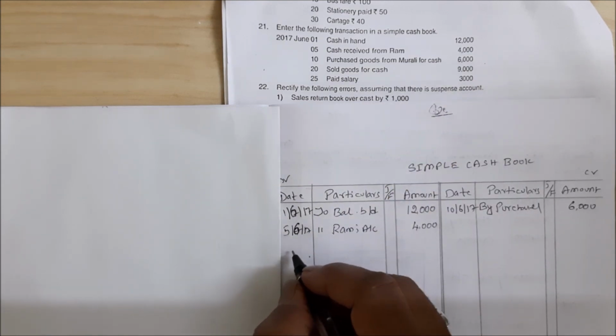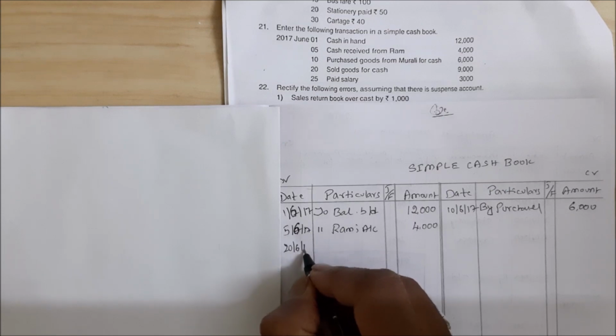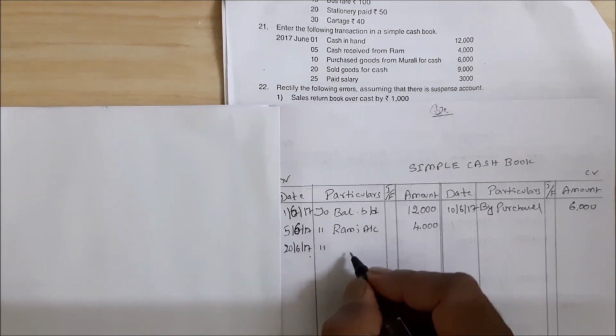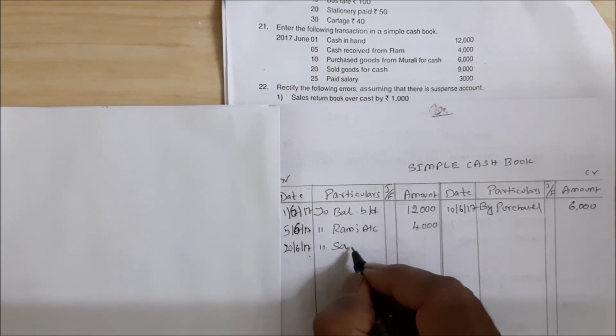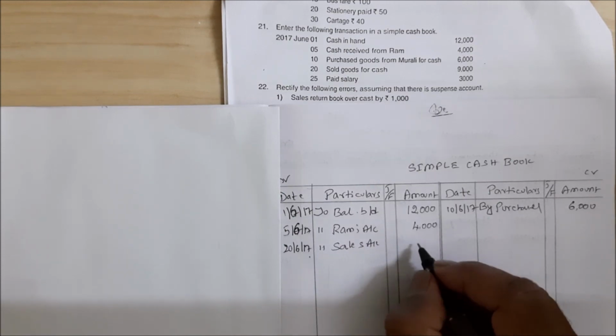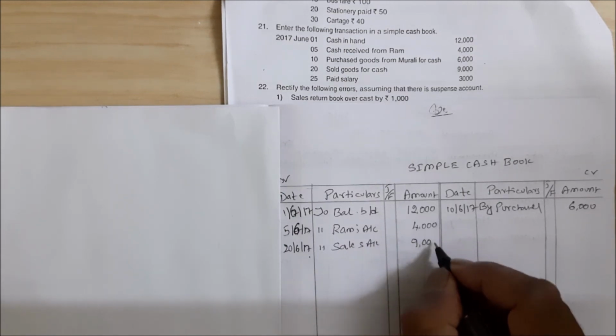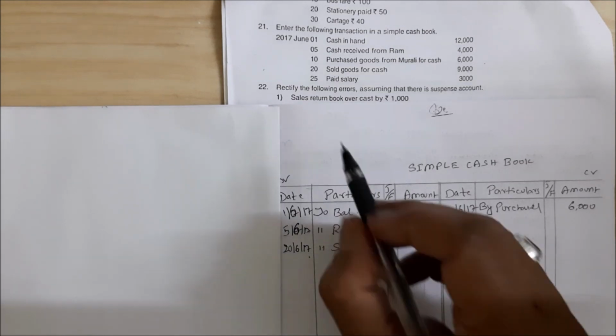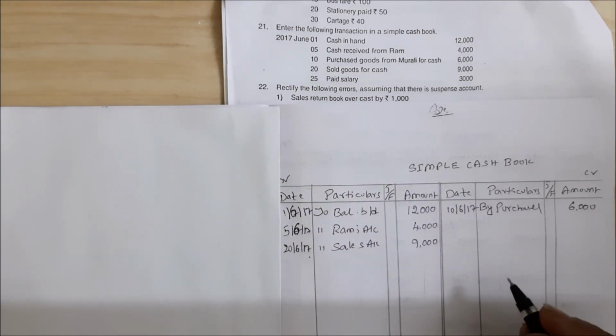Cash account debit to sales account. That is 20/6/17, to sales account 9,000. Then 25th, paid salaries 3,000.